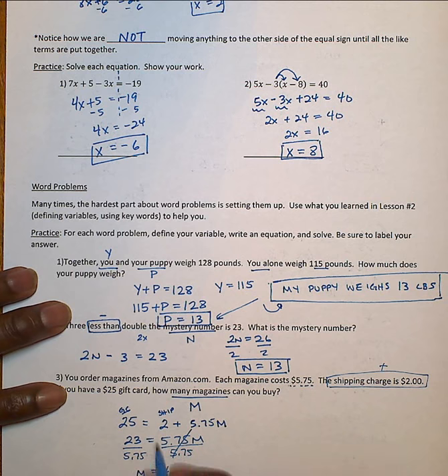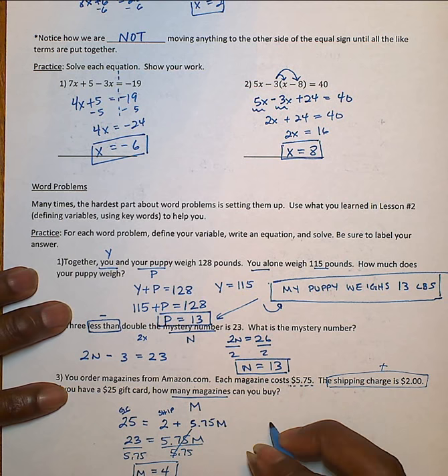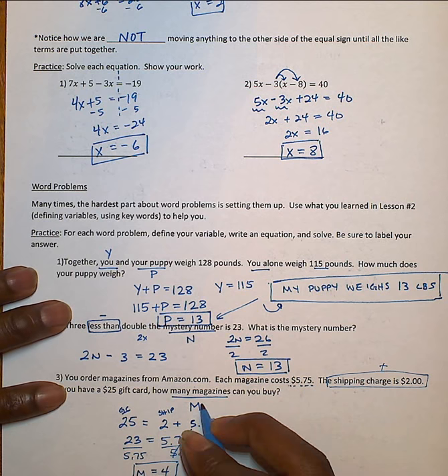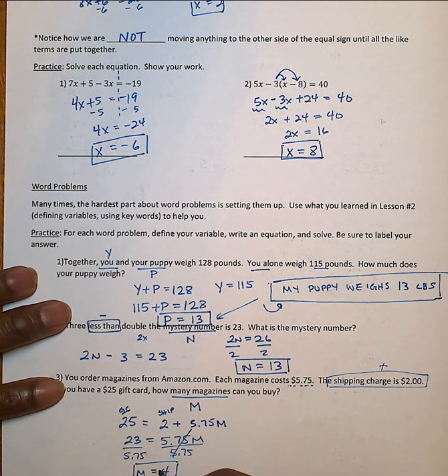Can it be 4 magazines? And yeah, it worked out. 4 times 5 is 20. 4 times 75 cents is 3. So, again, you can say you can buy 4 magazines, or you can just say m equals 4. If you define your variable, then I know that m equals 4. Okay, notice that we're still defining our variable. We still know what everything means so that it makes sense at the end.